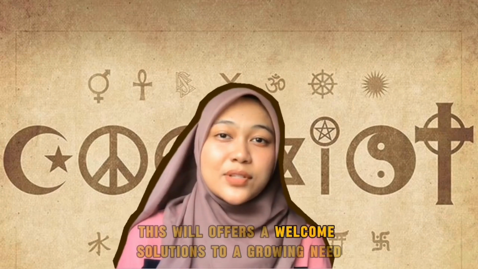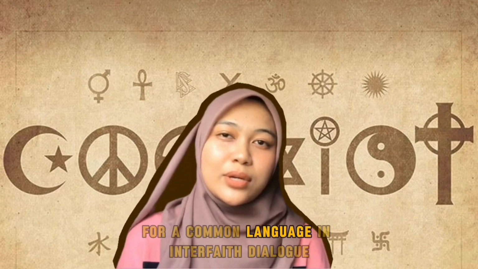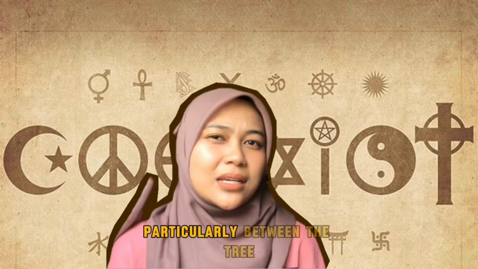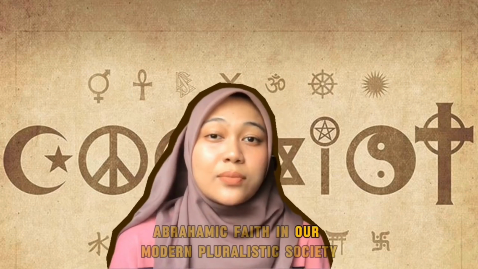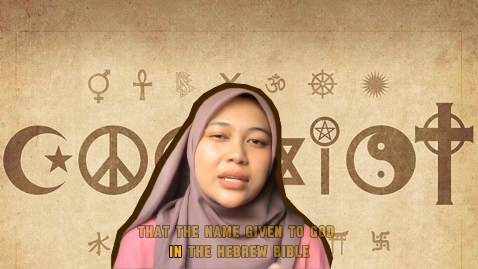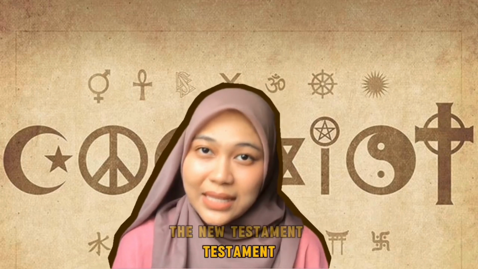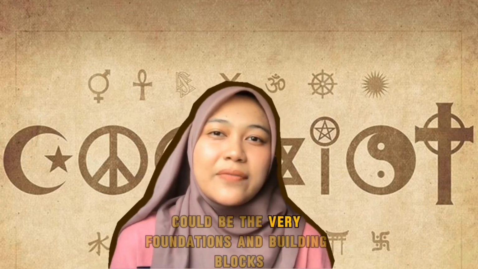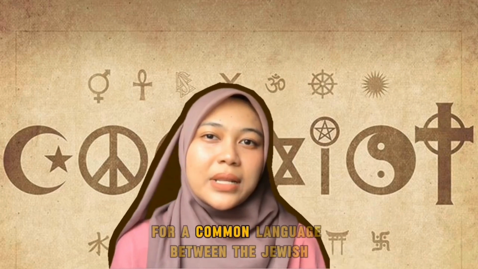This book offers a welcome solution to the growing need for a common language in interfaith dialogue, particularly between the three Abrahamic faiths in our modern pluralistic society. The book suggests that the name given to God in the Hebrew Bible, the New Testament, and the Quran could be the very foundations and building blocks for a common language between the Jewish, Christian, and Islamic faiths.